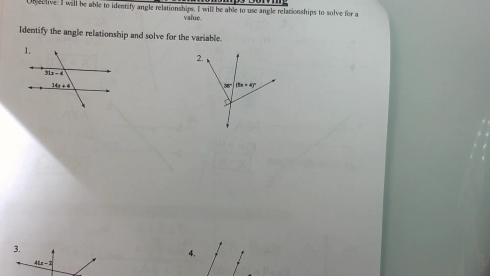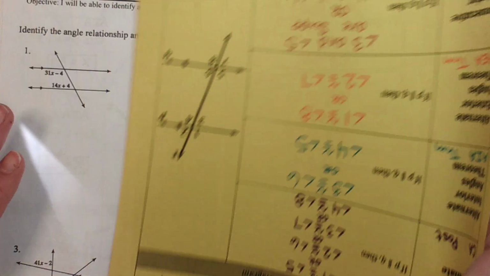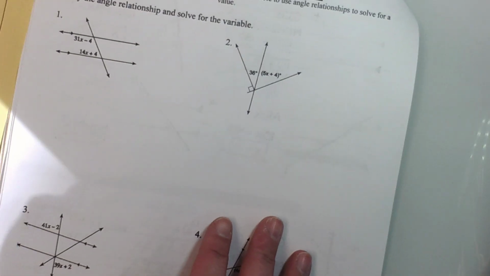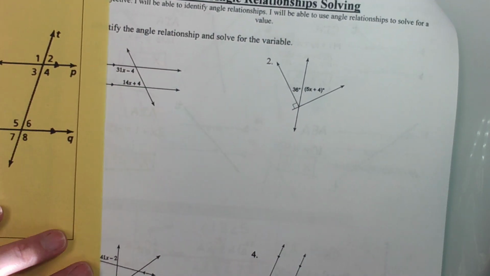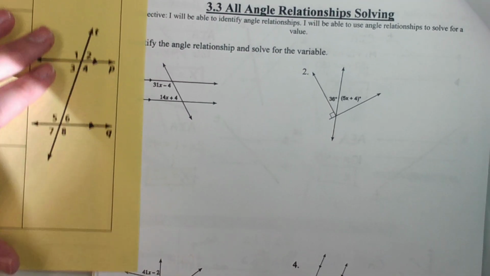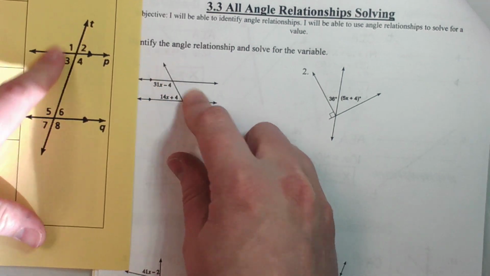It says identify the angle relationship and solve for the variable. A quick reminder: if you struggle with identifying the angle pair, especially the new angle pair, you can always orient this picture to be in the same realm. My transversal is kind of going up and down-ish.